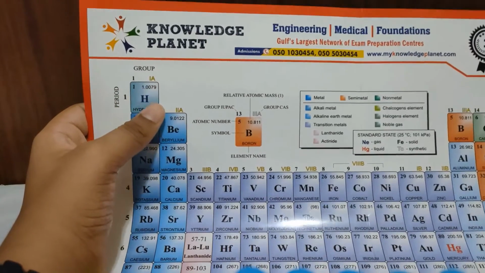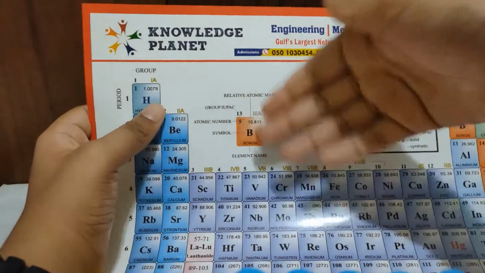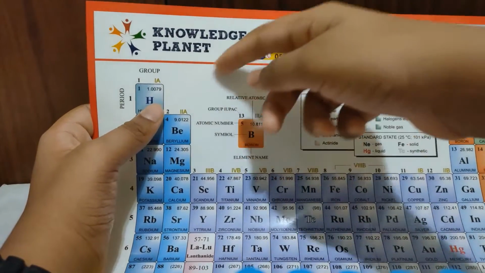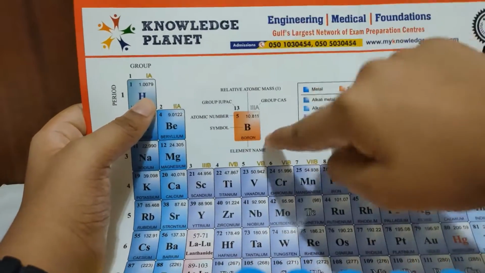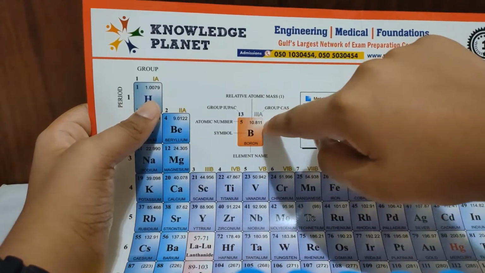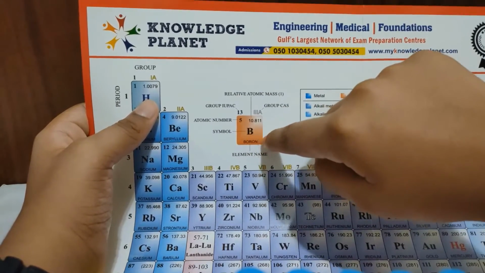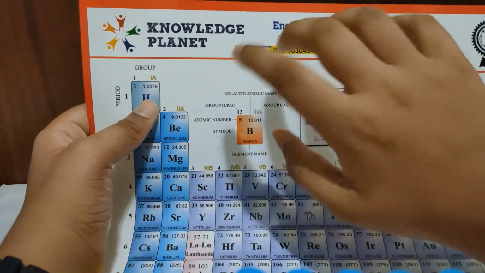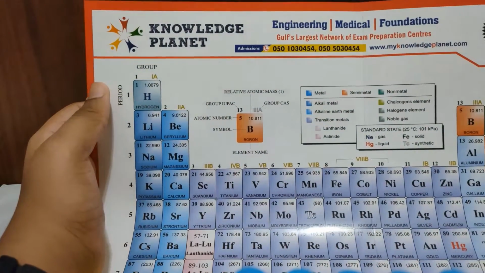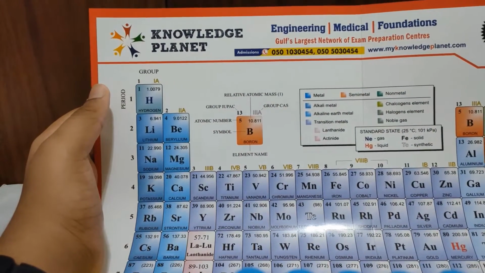You might be wondering where I got all this information. If you want an example, you can just refer to this area over here. This is the relative atomic mass, the symbol, and the element name. The rest you just need to understand, and that's not that important.